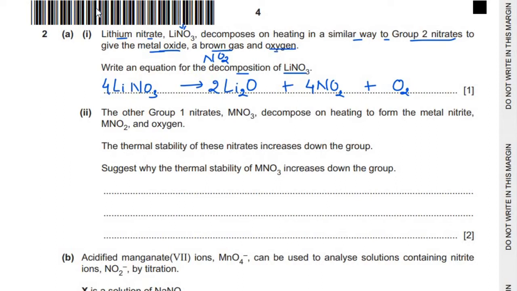The second part: the other group 1 nitrates, MNO3, decompose on heating to form a metal nitrite, that is MNO2, and oxygen. The thermal stability of these nitrates increases down the group. Suggest why the thermal stability of any metal nitrate increases down the group. Now, metal nitrate thermal stability increases down the group in the sense it needs more temperature to decompose into the given compounds going down the group.